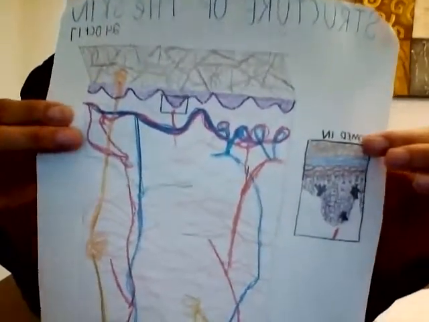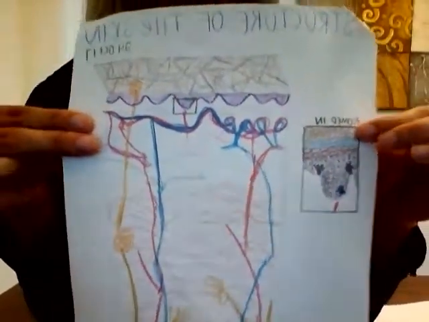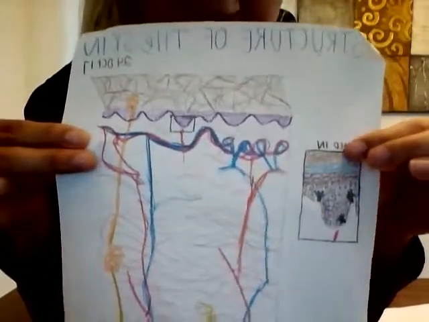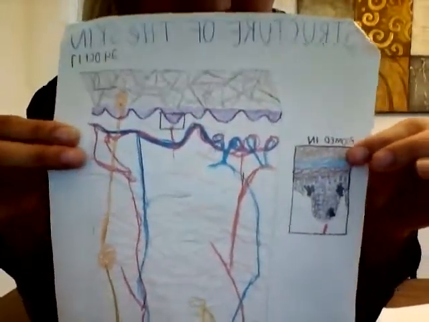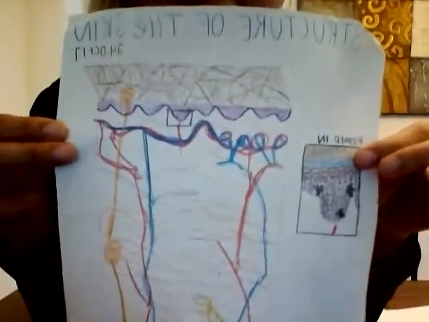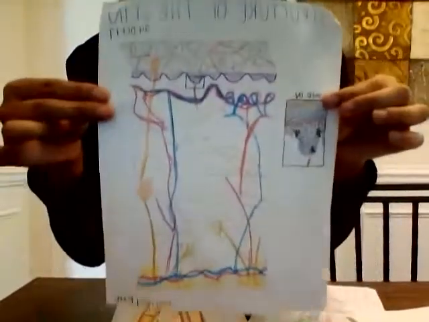Then above it, we have our stratum corneum. And it's about 30 layers of dead keratinocytes. And it's kind of what gives skin resistance to penetration, resistance to water loss, all those kind of layers.